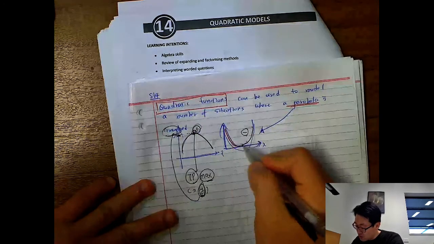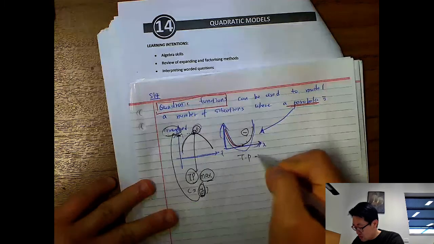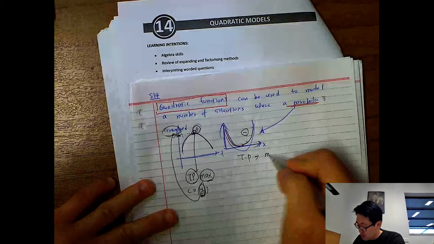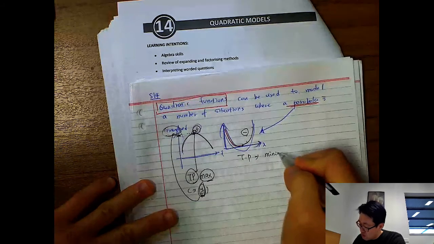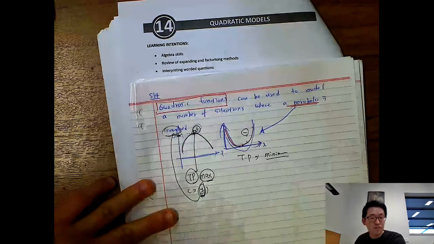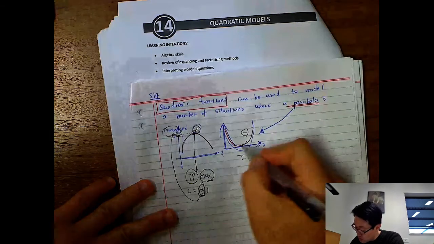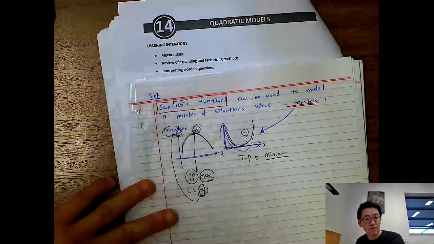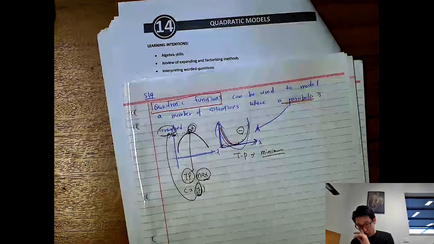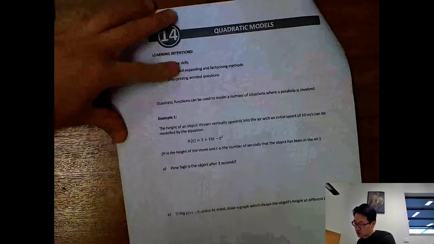The y value at the turning point is going to be minimum. Does that make sense? Yeah, because the y value is going to be smallest. So remember that. Then we'll continue these questions.